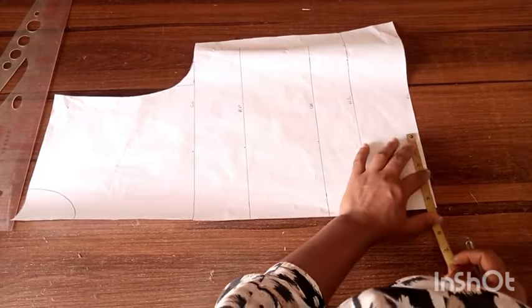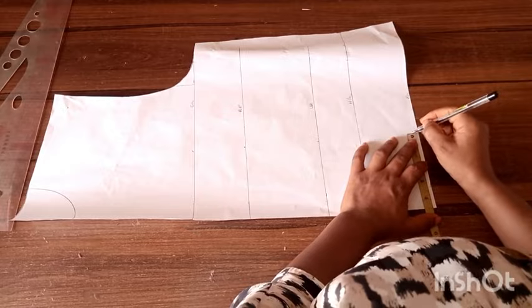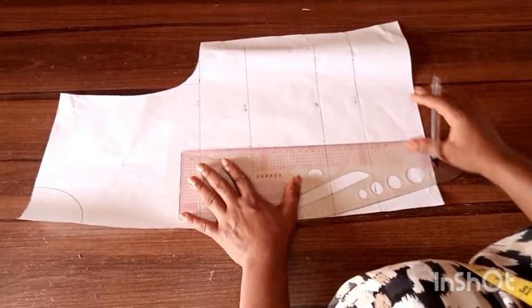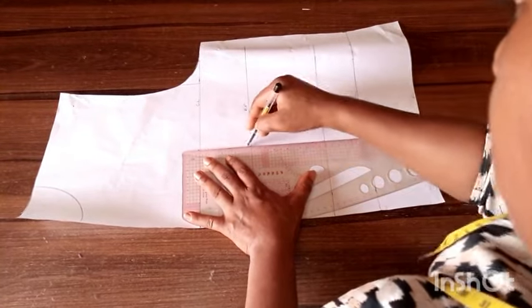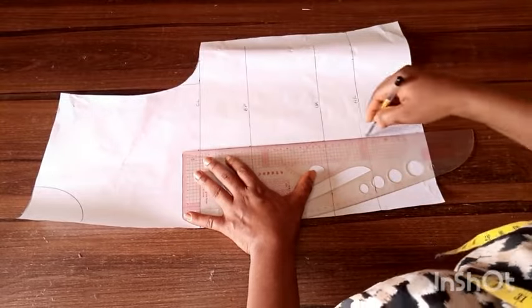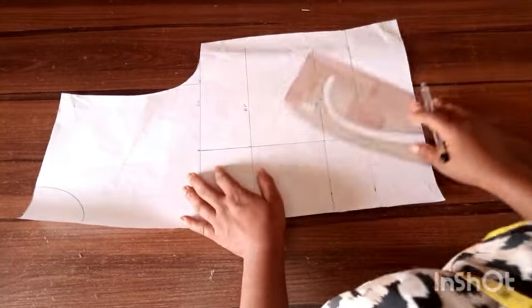So this nipple to nipple line will become my dart line as well. That's the line which I will manipulate all the darts, at least for the first part. So when I'm done getting that, I'll move over to the shoulder line.